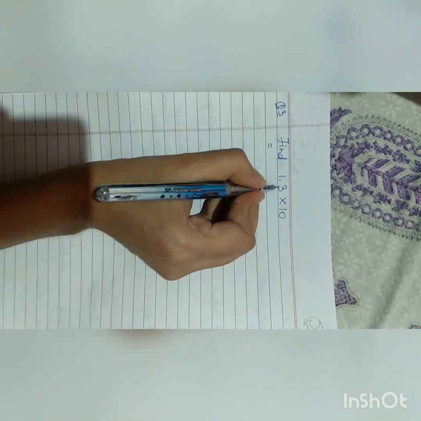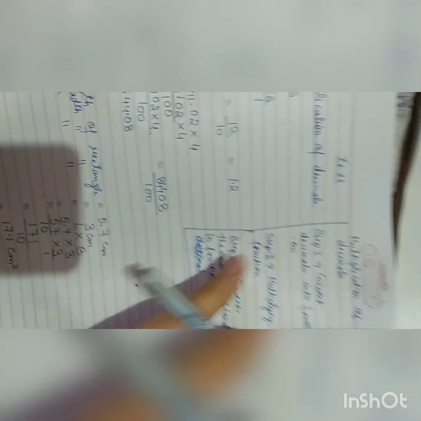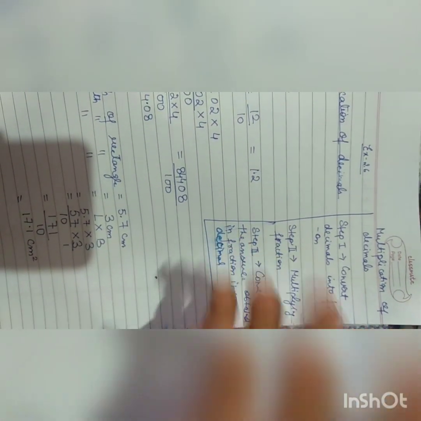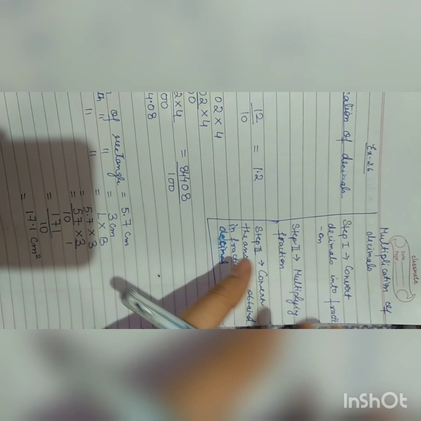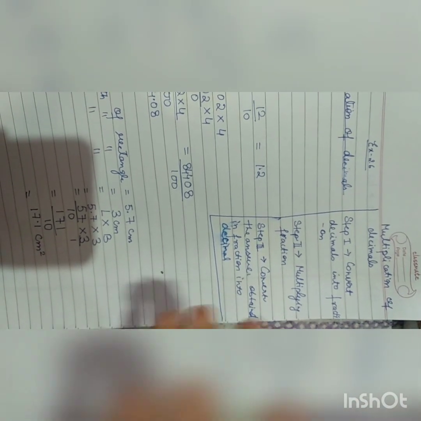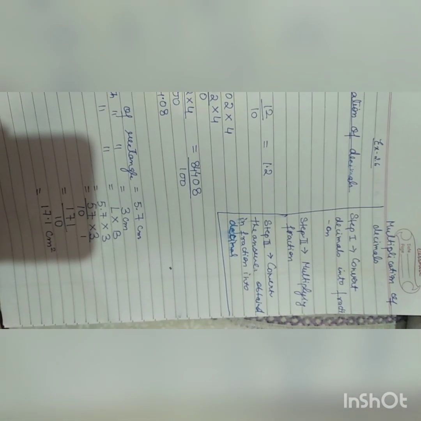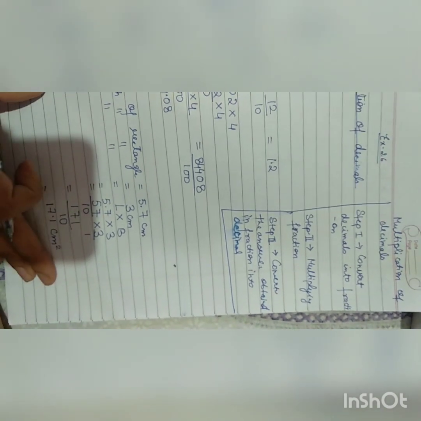Here same thing, to multiply a decimal with a number or a decimal with a decimal, the procedure will remain the same. These steps will remain the same. First we have to convert a decimal into a fraction, then we will multiply the fractions and then we will convert the answer into a decimal.